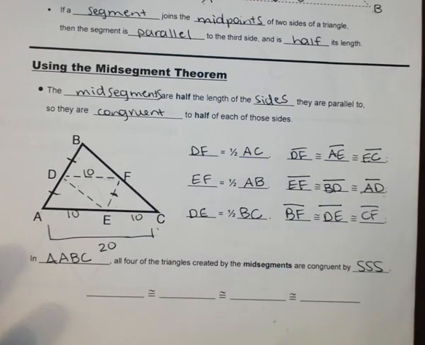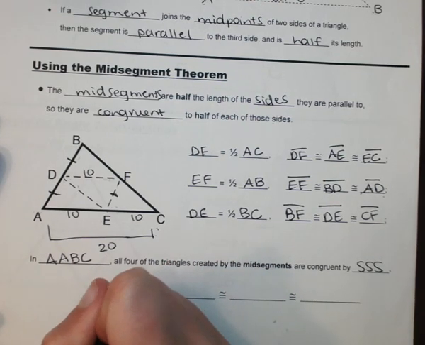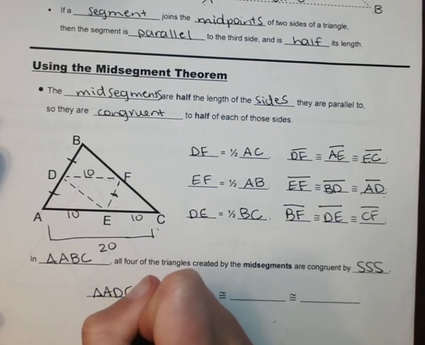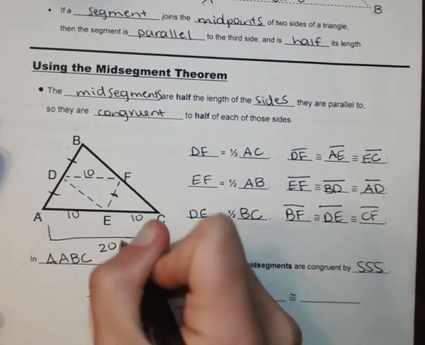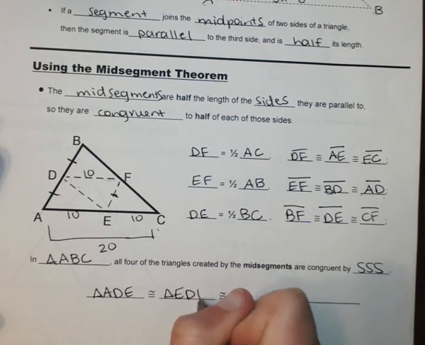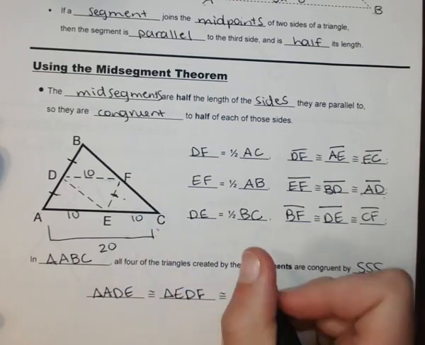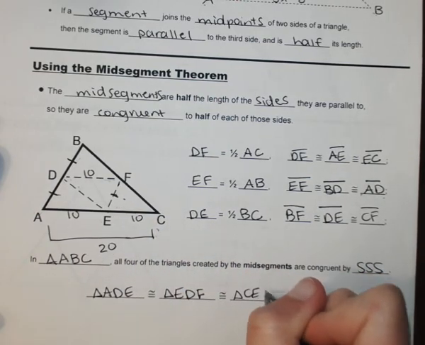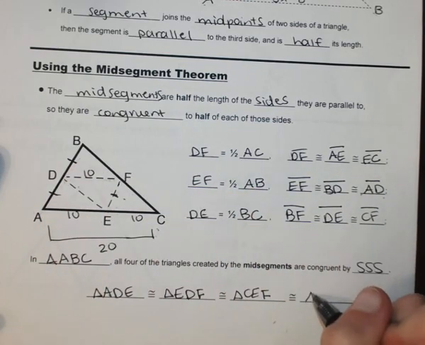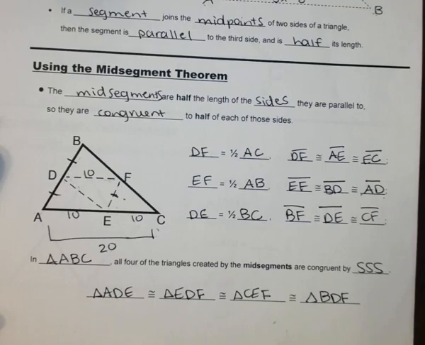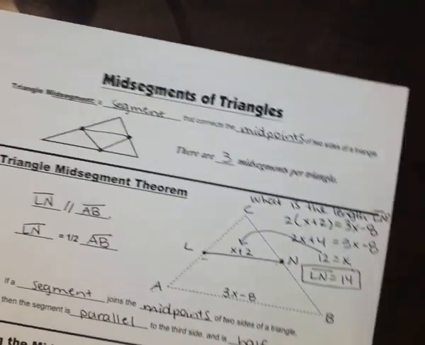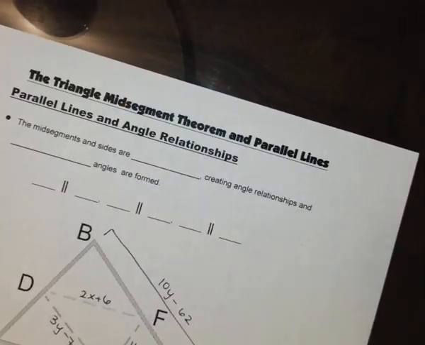And again, I'm going to show you what type of algebra problems you'll be asked from these. But let's go ahead and write that our four triangles are congruent. ADE is congruent to triangle EDF. Then I'll do this triangle down here, CEF, and last one up top, triangle BDF. All right, moving on.